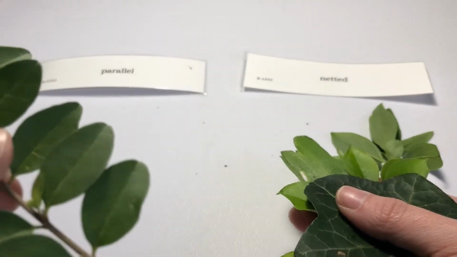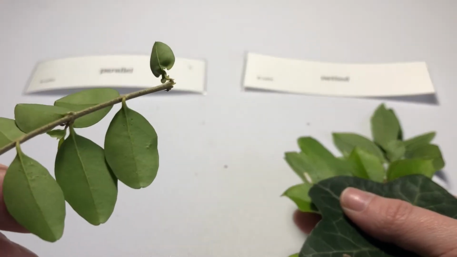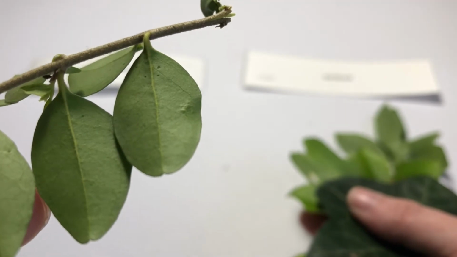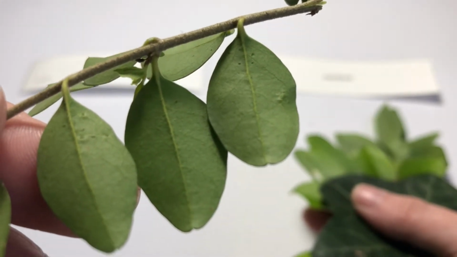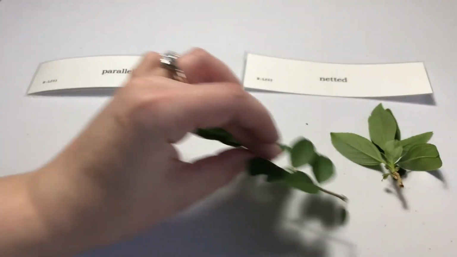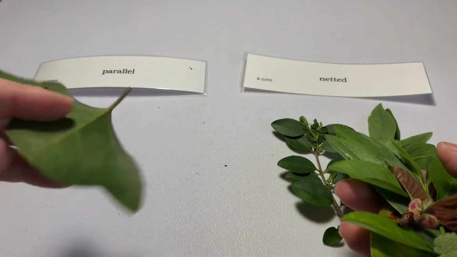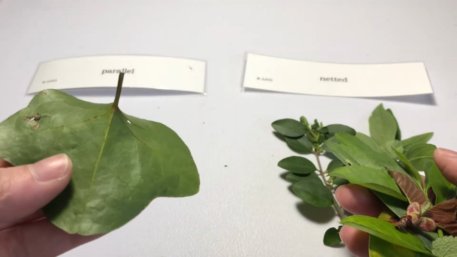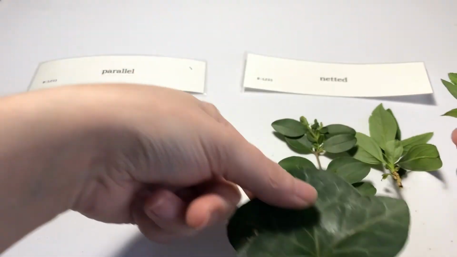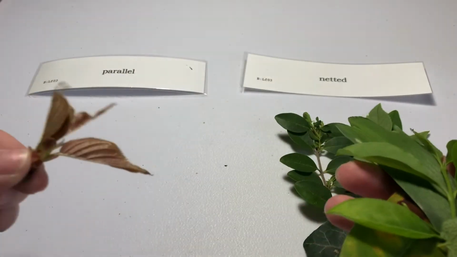I'll give you a second to answer. Let me turn it over, it'll be easier to see. Ooh, this is a tough one because they're hard to see. They are reticulate. They are netted as well. And then here, this one's a lot easier to see. This is also reticulate. A lot of leaves are reticulate, but maybe in your yard you have a lot of parallel veined leaves.